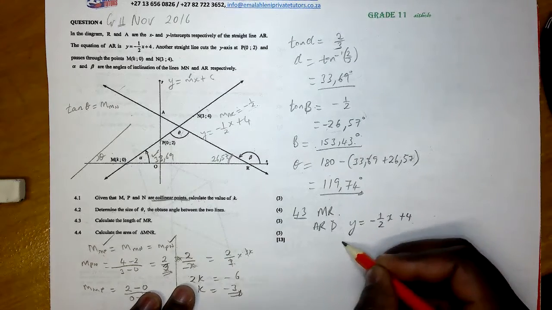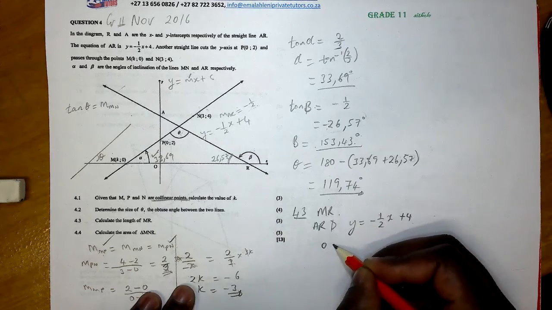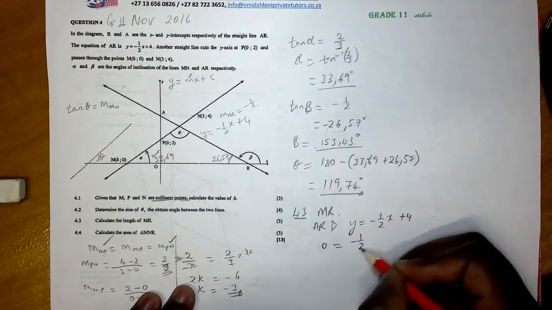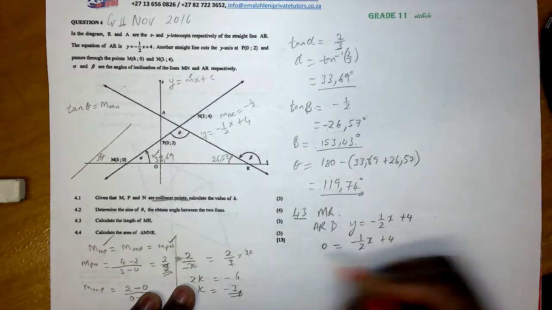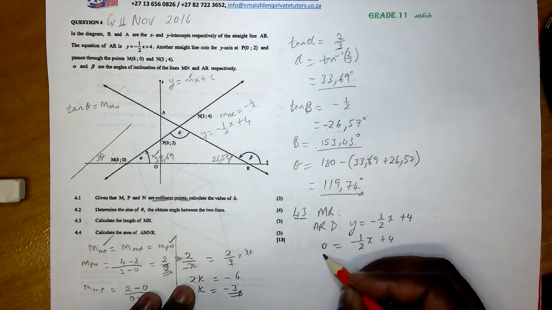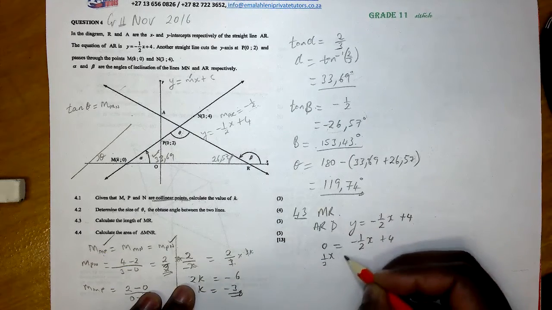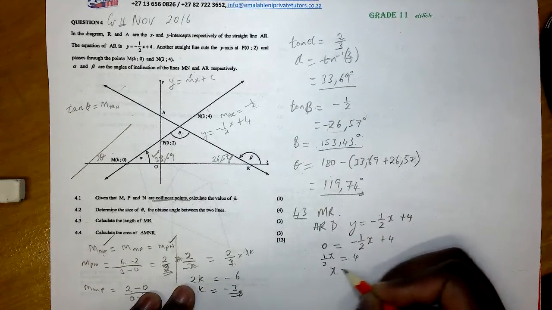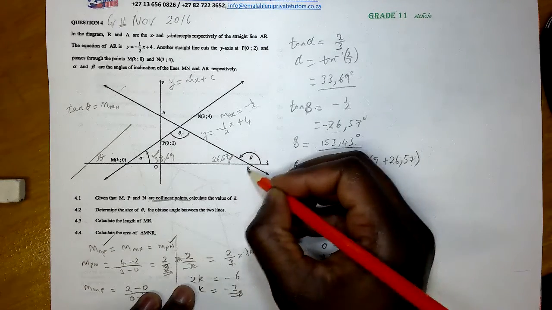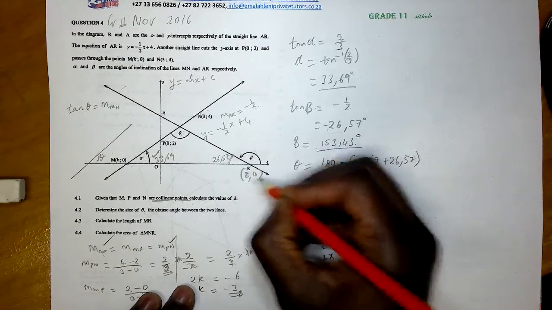When y is equal to 0, we have 0 equals negative half x plus 4. We take the half to that side, so half x is equal to 4, and x is going to give us 8. So it's actually 8 and 0. That's our coordinate for R.